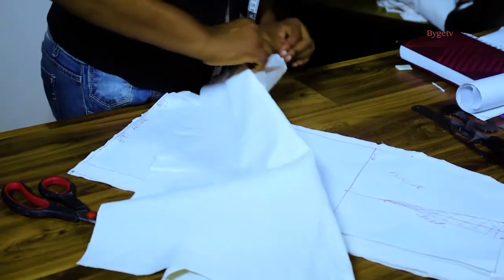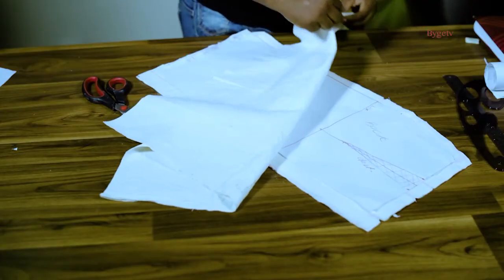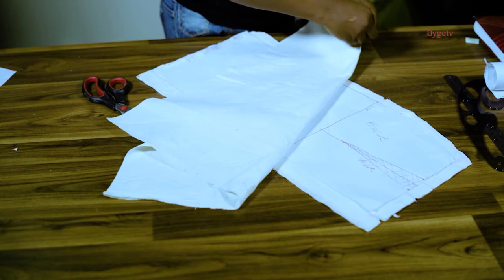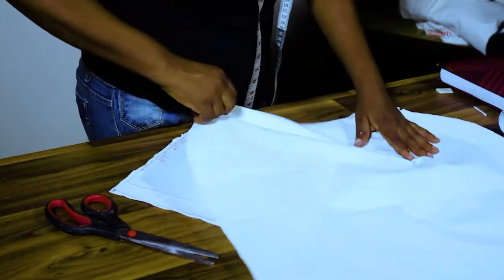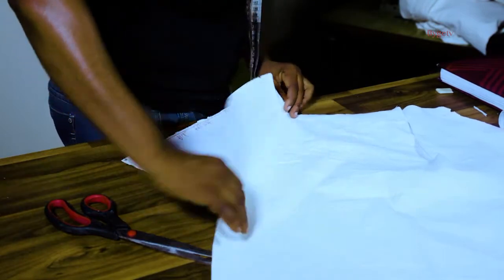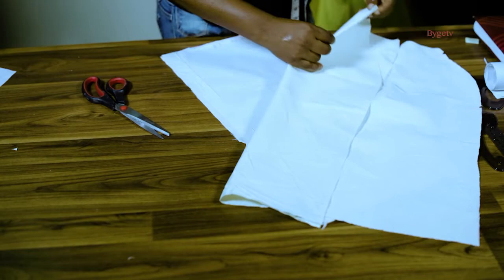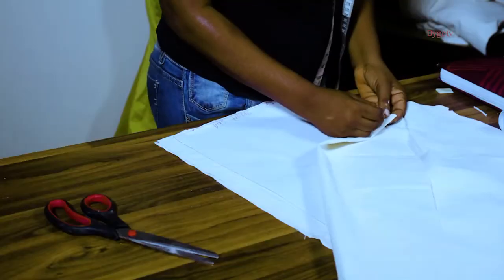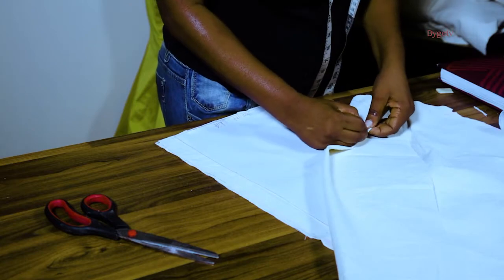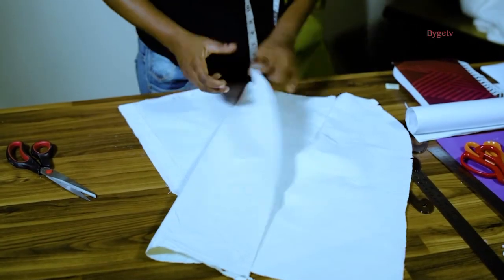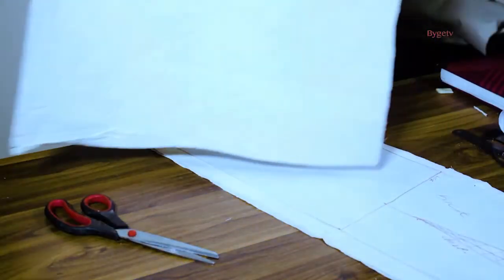I'm just pinning. Okay, same thing here. Take the 2 places mates. Notch. Put it together. So you see, the front is ready.